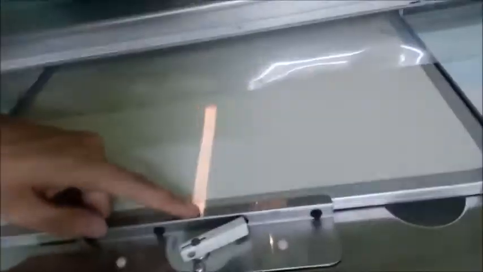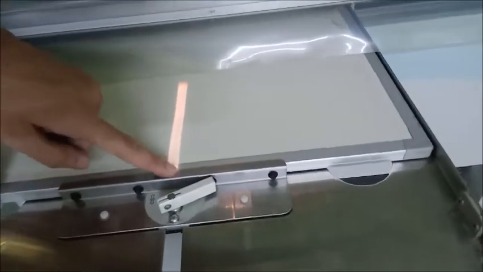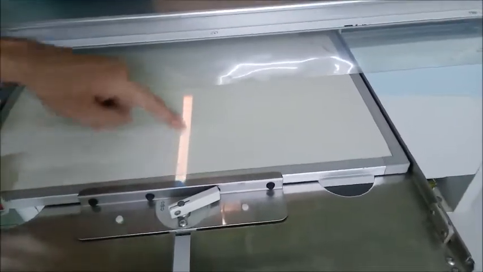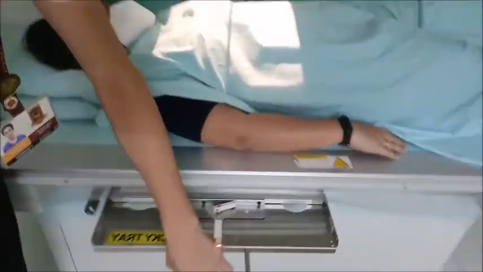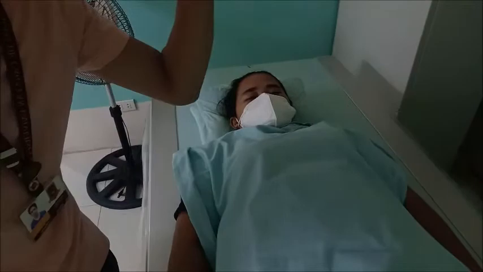So the center kabantay man medyo na triangle gamay dire. Yeah, that's the center of the 14/17. So that means ang center sa atong tube is at the center sa atong IR. And then kani siya, yung vertical nga line is at the center gihapon dito sa atong IR pagpasulak nato.